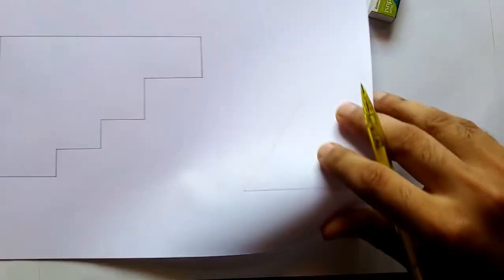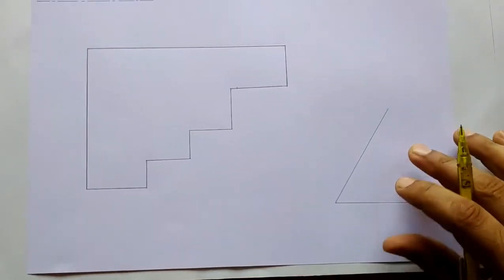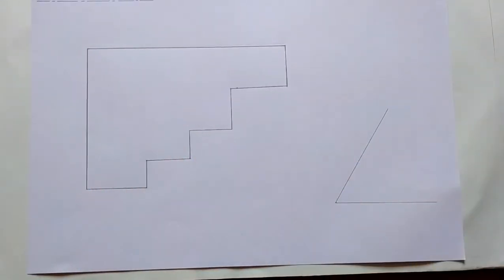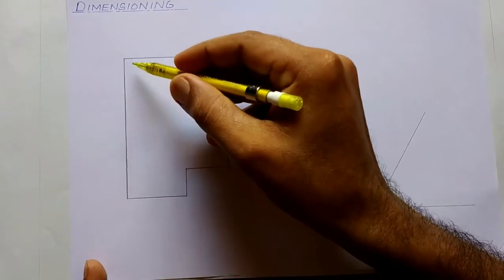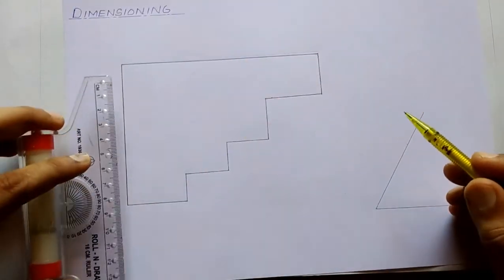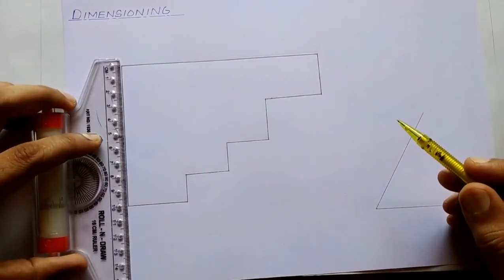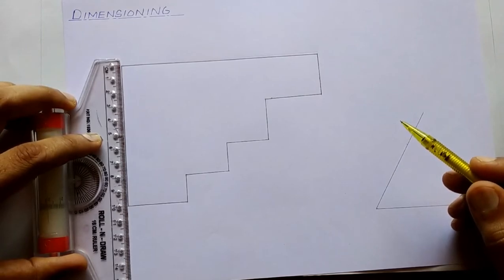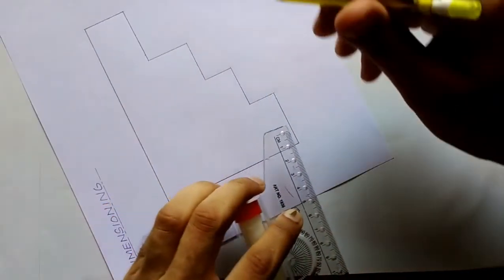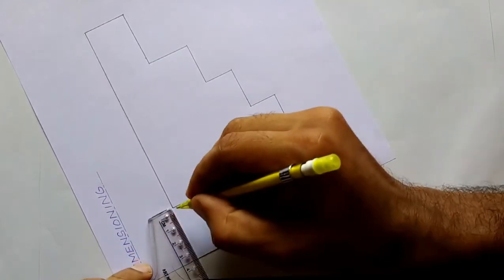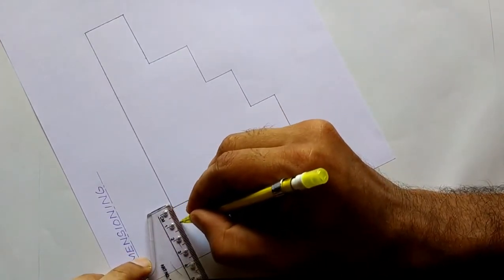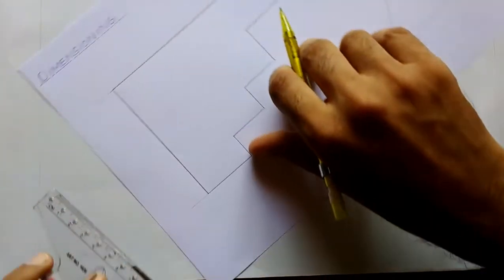So we shall do the dimensioning of one more diagram. So here we have got a stepped diagram. In this case, we shall measure what is this dimension. This dimension is approximately 100 mm or 10 centimeters. We shall mark it. You draw two projection lines, thin lines.